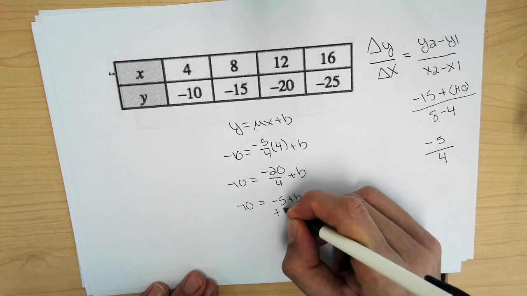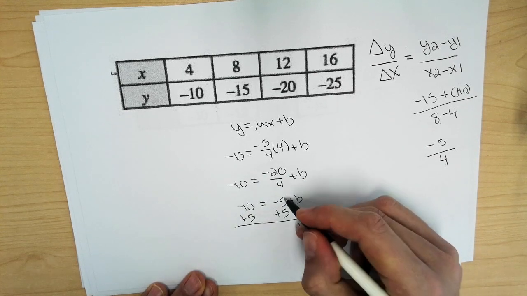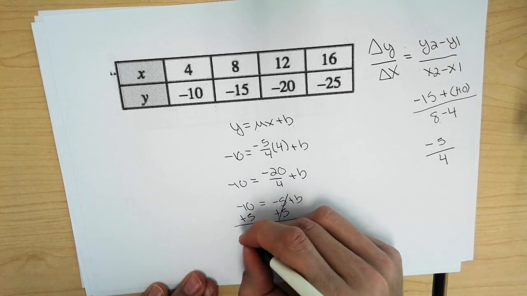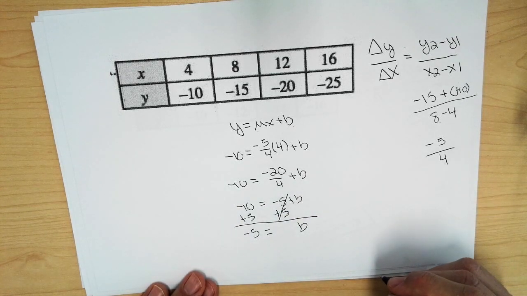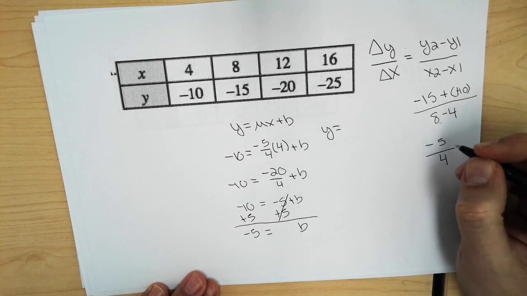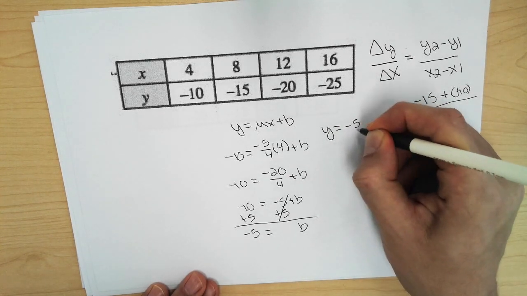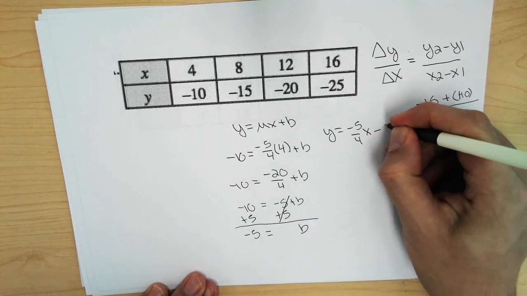So I'll add 5 to both sides. The two 5s cancel out. And I'm left with b is equal to minus 5. So my equation for my line is y is equal to minus 5 over 4x minus 5.